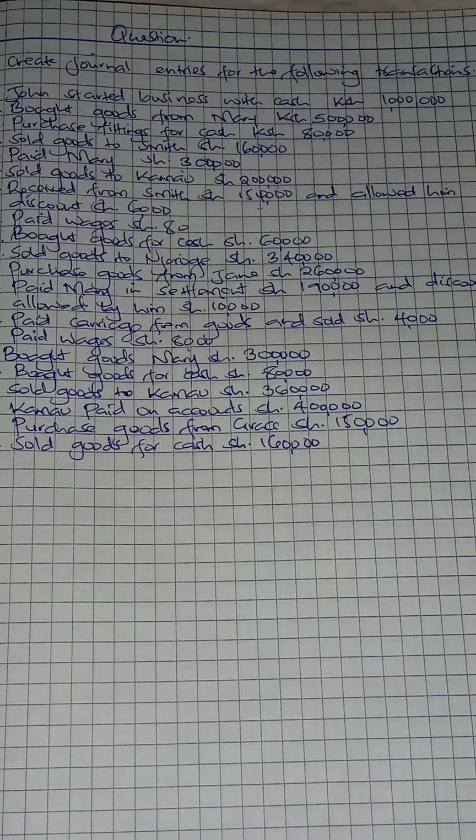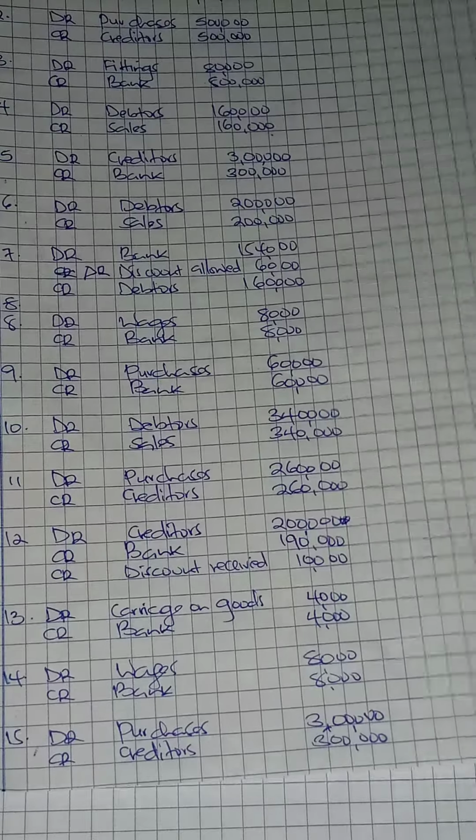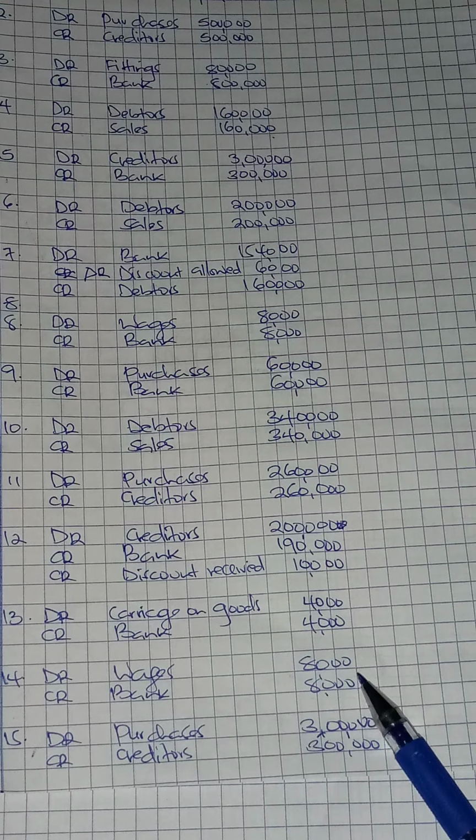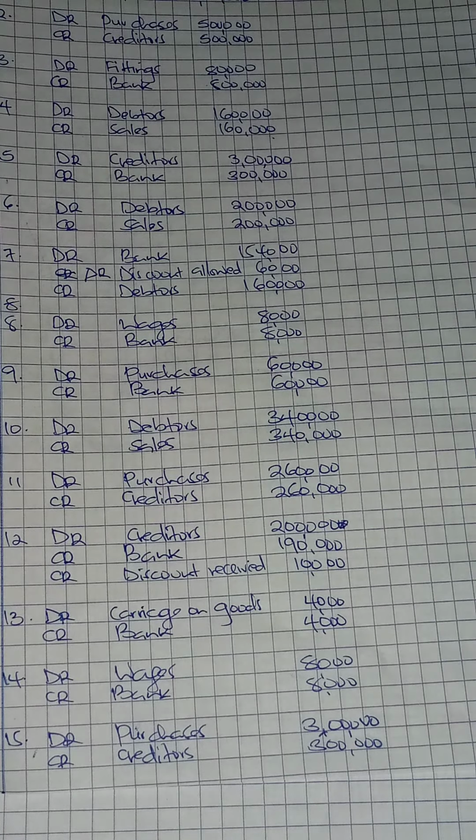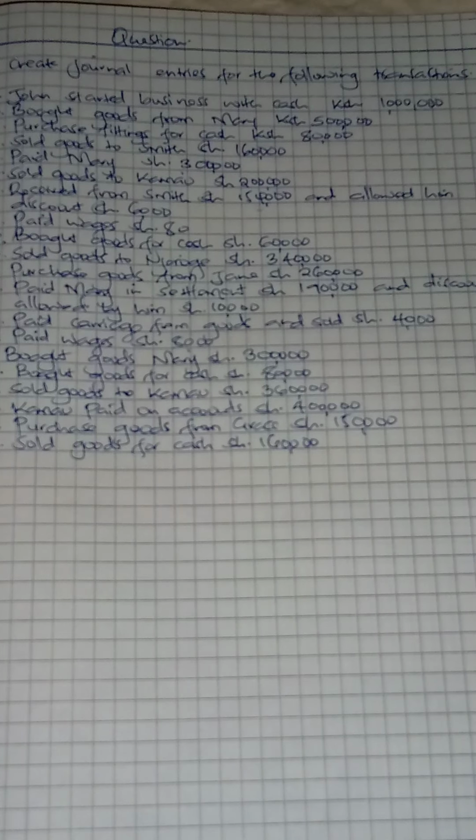Number 14, paid wages 8,000. What is a wage? Again, wages I had explained, it is an expense. The expense is increasing, so for transaction number 14, you debit wages 8,000 and credit bank 8,000. Number 15, bought goods from Mary amounting to 300,000.